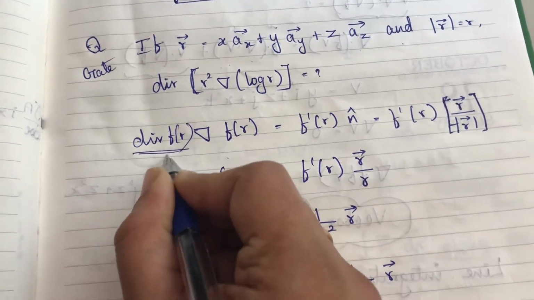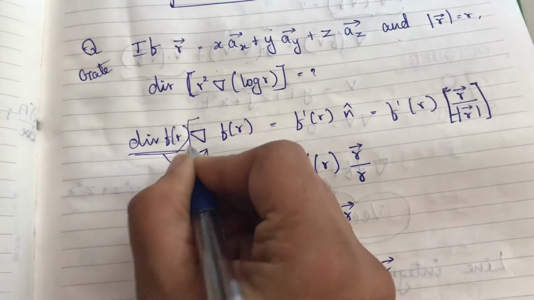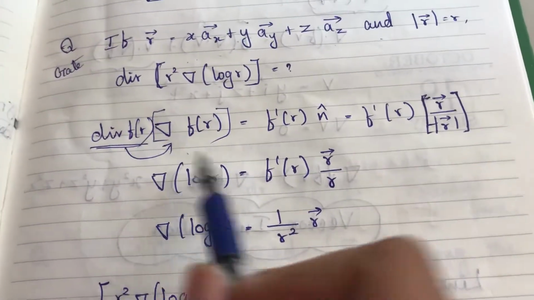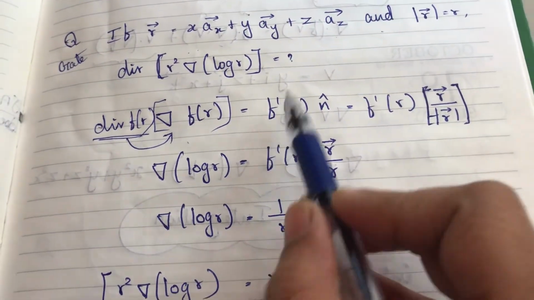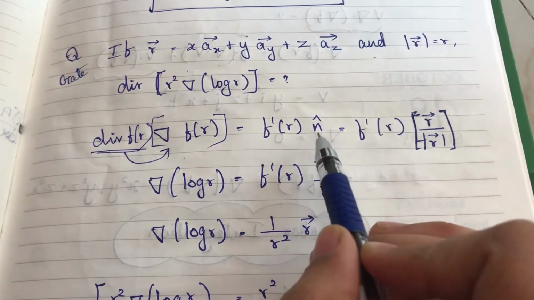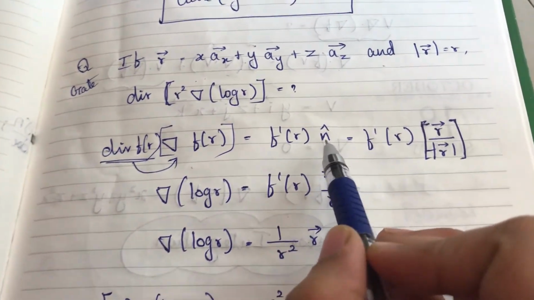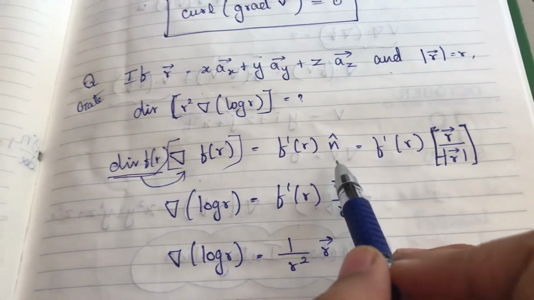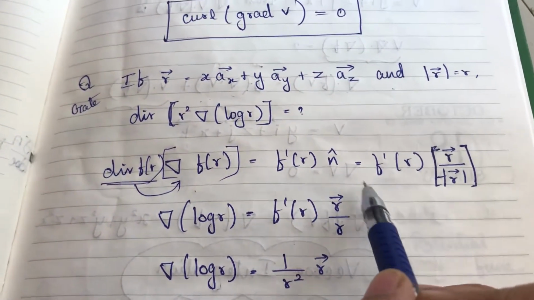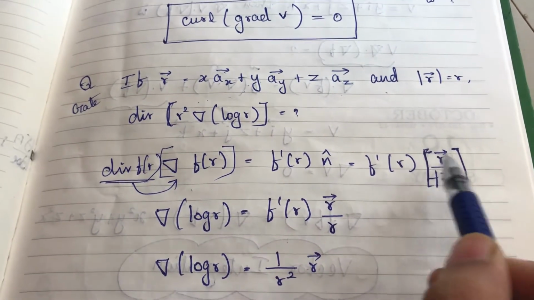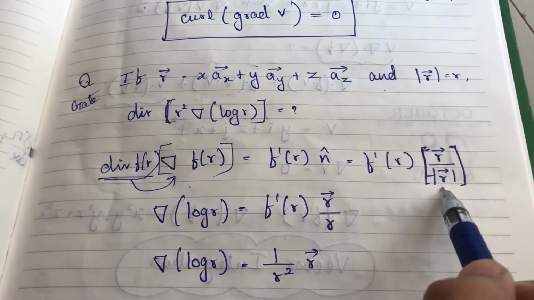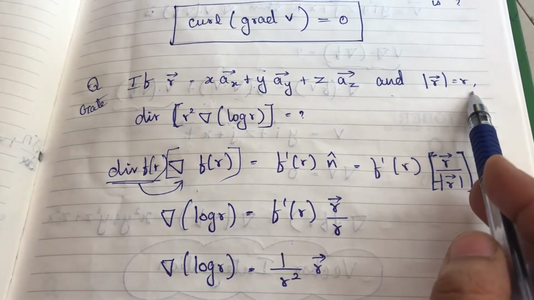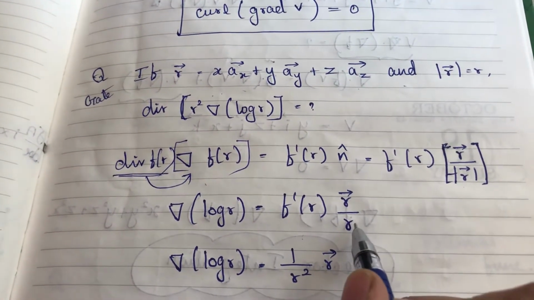So what will we do, if we put del it means we need to differentiate it. So f dash of r into, what is this? N cap, the unit vector. Which is equal to, we know the unit vector is what? R vector by modulus of r. They have given modulus is r. So just write r here.